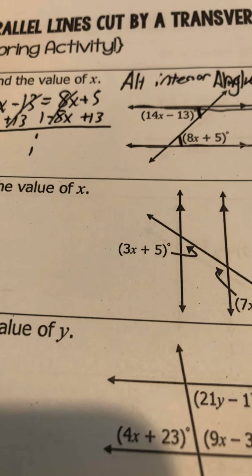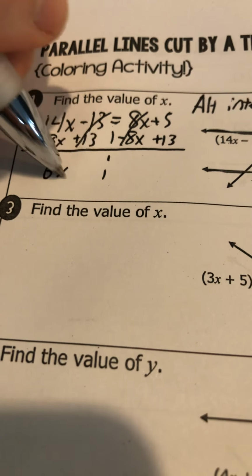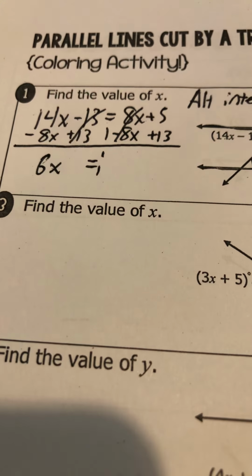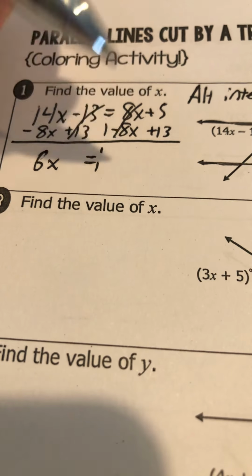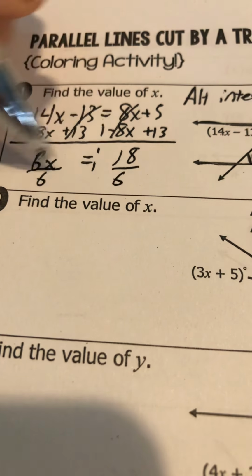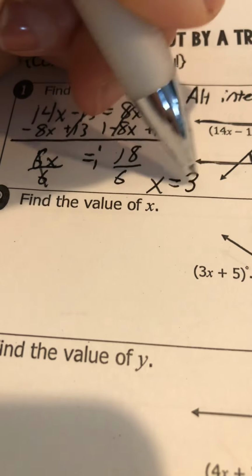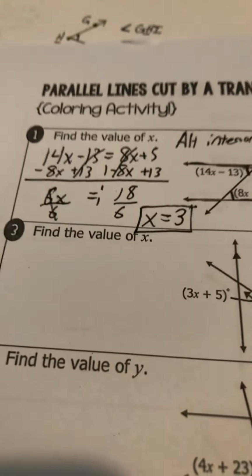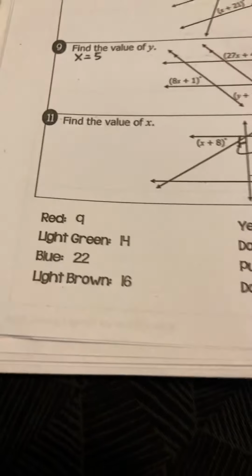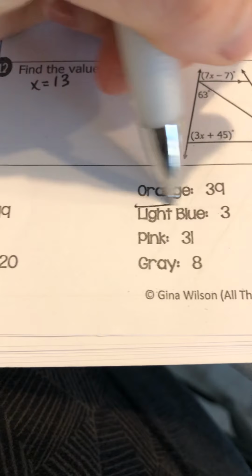So 14x take away 8x, leaves me with 6x, equal sign comes down. And 5 plus 13 is 18, and then I'll just divide. So x should equal 18 divided by 6, which is 3. All right, if I look down here, there's an answer that's a 3.